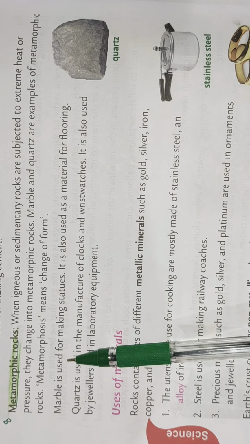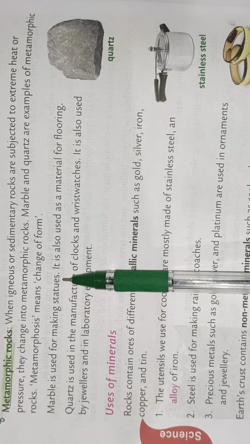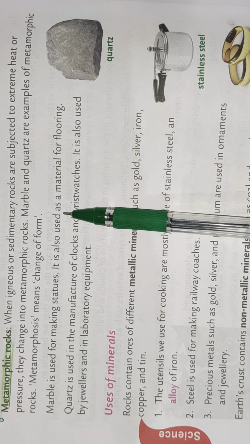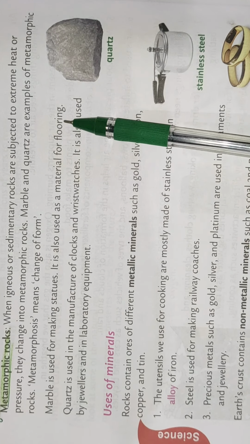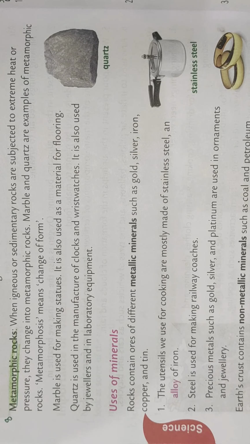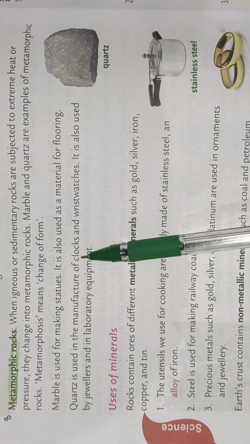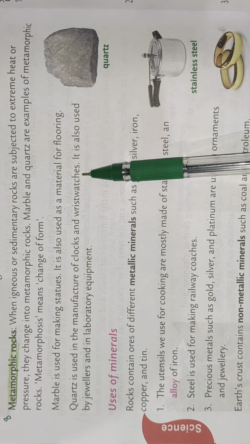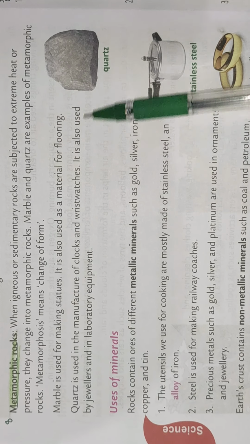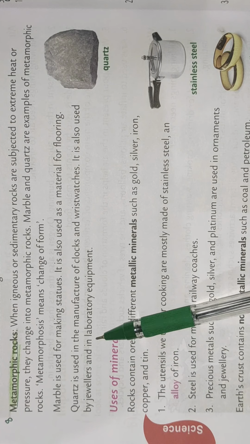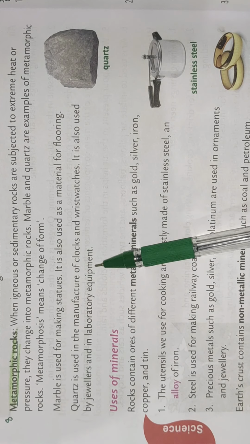Marble is used for making statues. It is also used as a material for flooring. Quartz is used in the manufacture of clocks and wristwatches. It is also used by jewelers and in laboratory equipment.